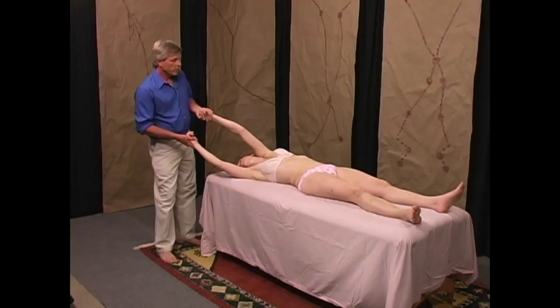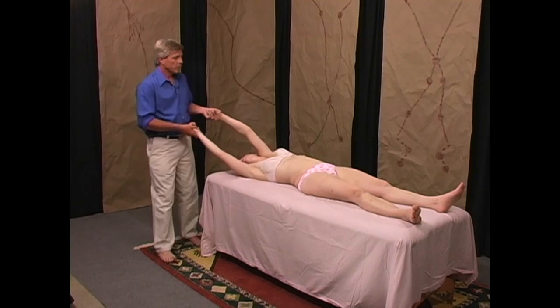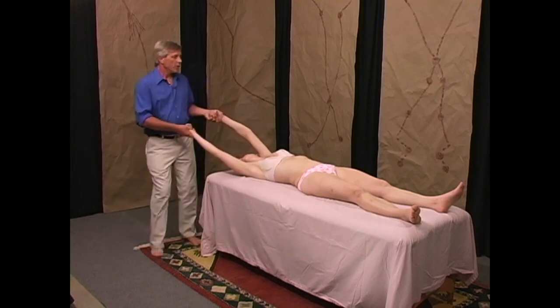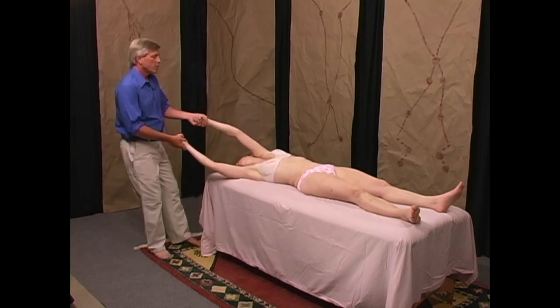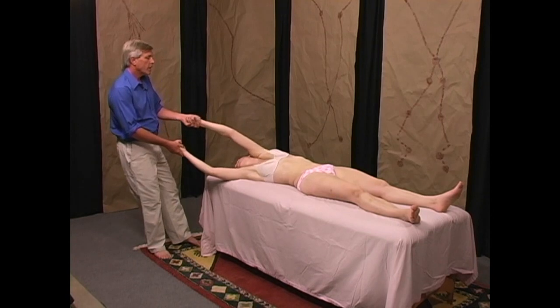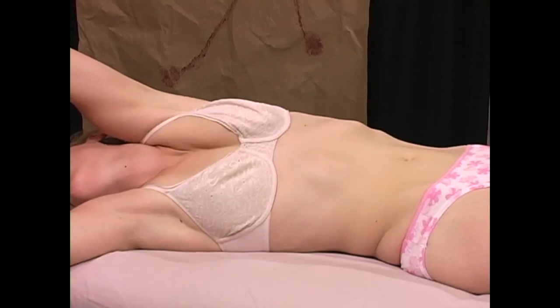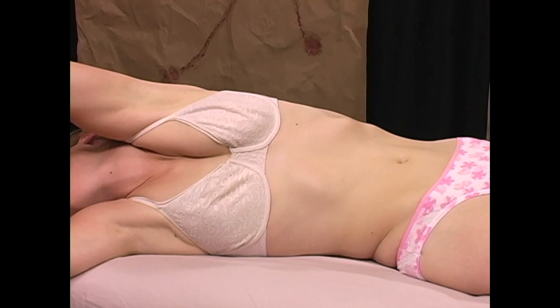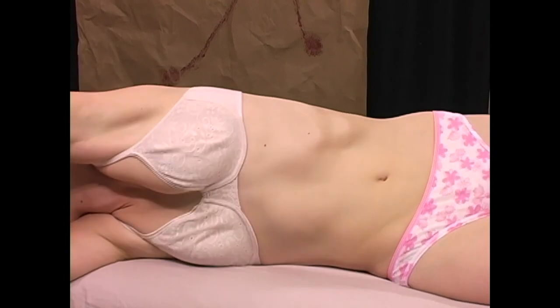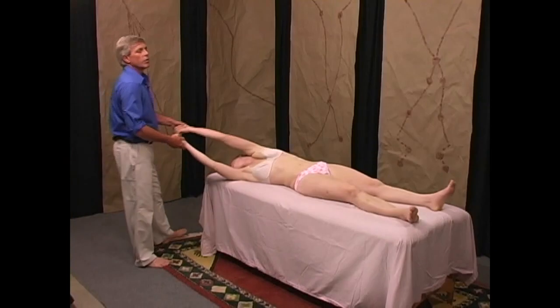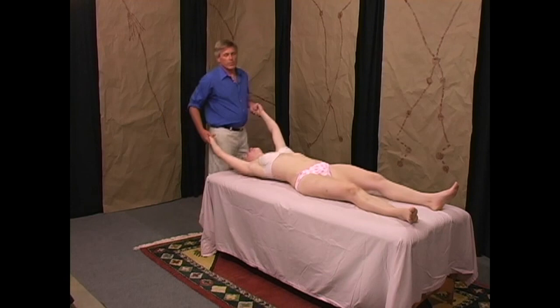What I recommend you don't do is grab the lower arm like this and try to make it work through the lower arm. You feel how stiff you get when I do that? It's really hard to make this sequence work. So just let your hand go down to the elbow, and then you'll be able to take this right through, no problem.